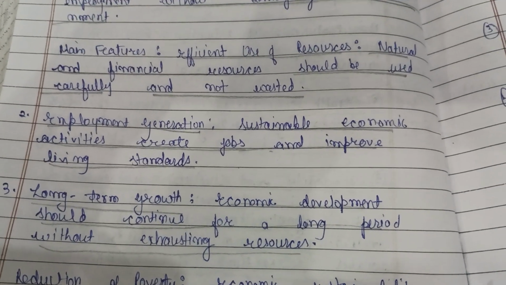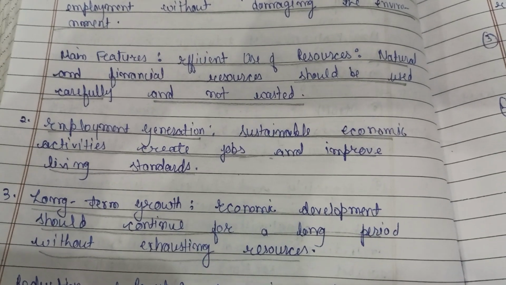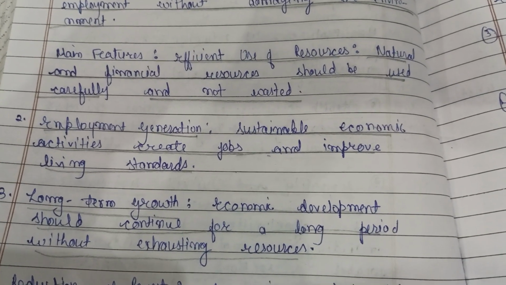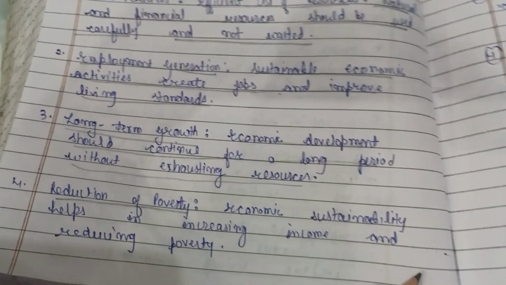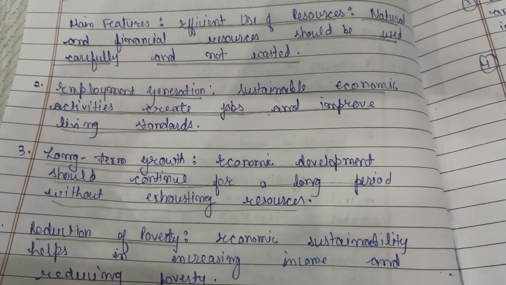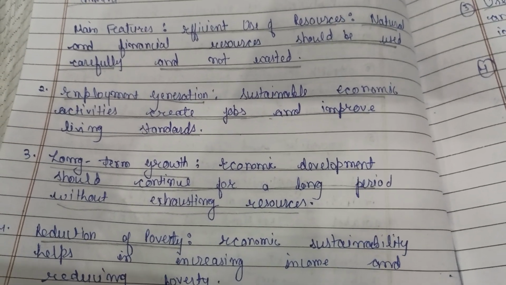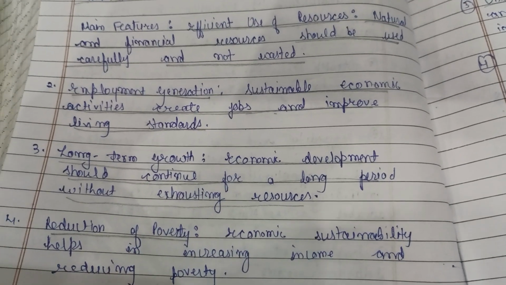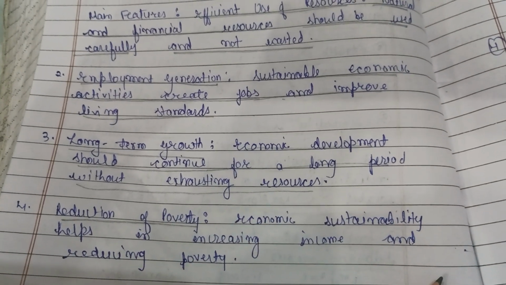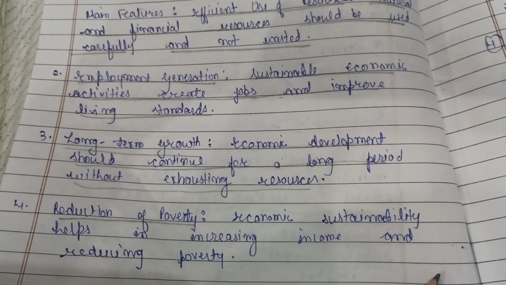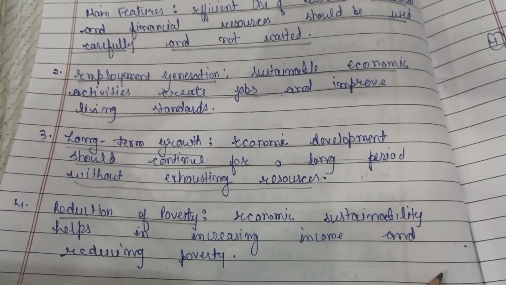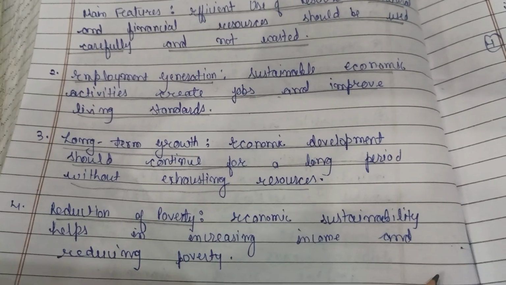Employment generation. Sustainable economic activities create jobs and improve living standards. Long-term growth. Economic development should continue for a long period without exhausting resources. Reduction of poverty. Economic sustainability helps in increasing income and reducing poverty.